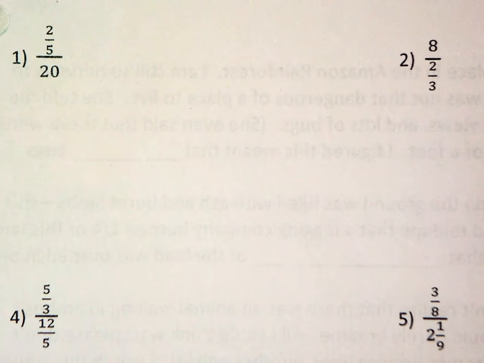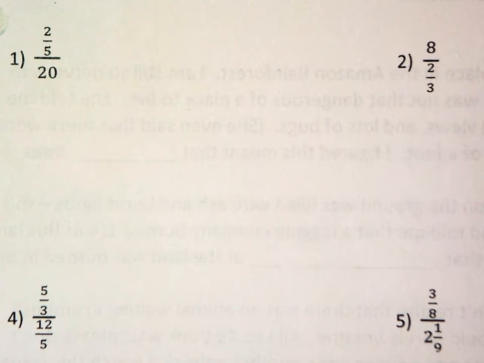Today we went over unit rates in class, and this particular lesson utilized a lot of fractions, especially dividing two fractions. So we're going to do a couple of examples of that real quickly. Our first problem is 2/5 divided by 20.